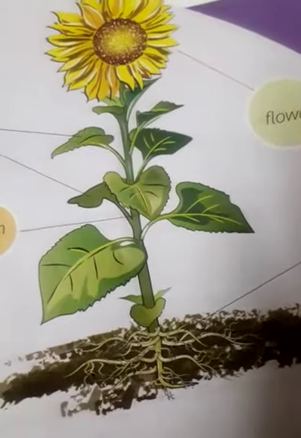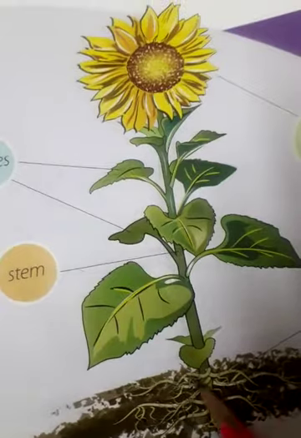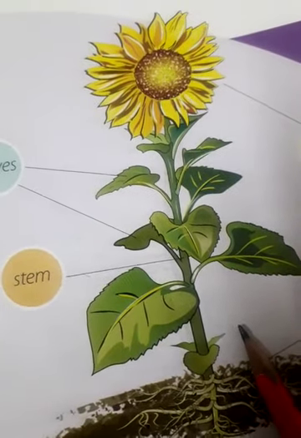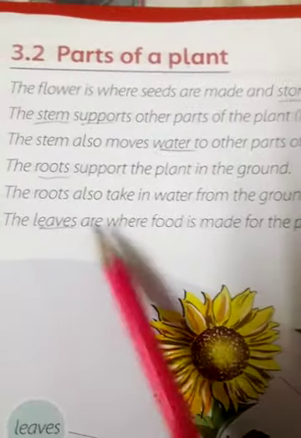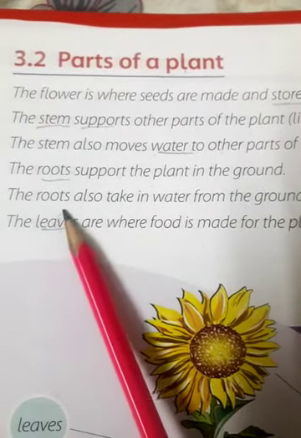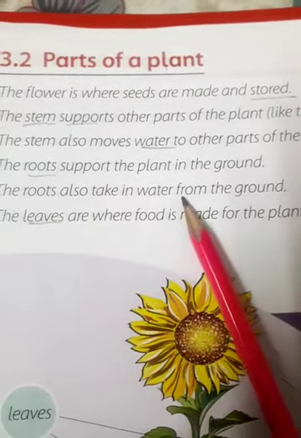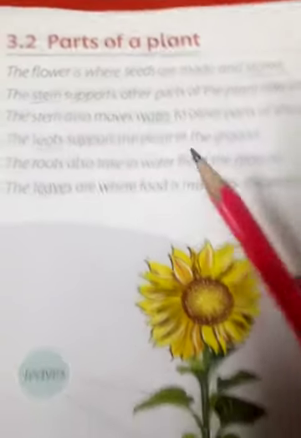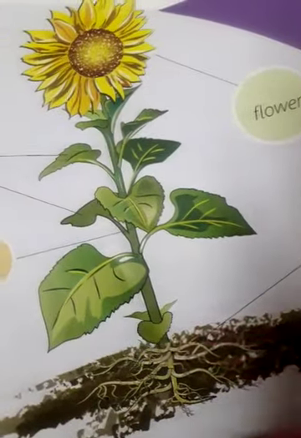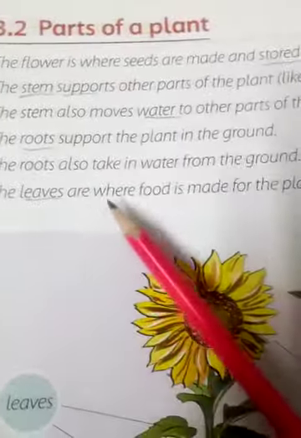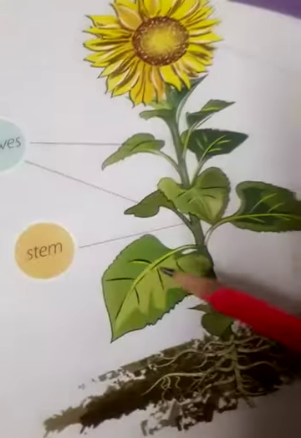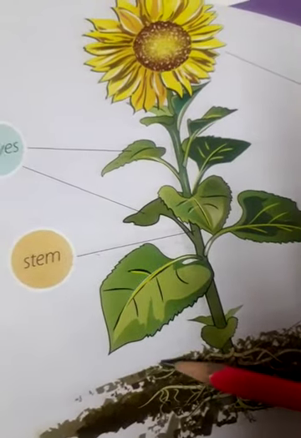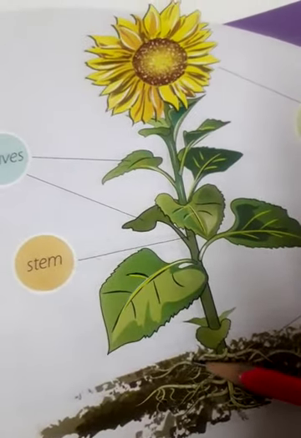Look at here. The roots absorb water and minerals from the soil. The roots also take in water from the ground. The leaves are where food is made for the plant to live and grow. And look at here, the leaves collect energy from the sun and make food for the plant.